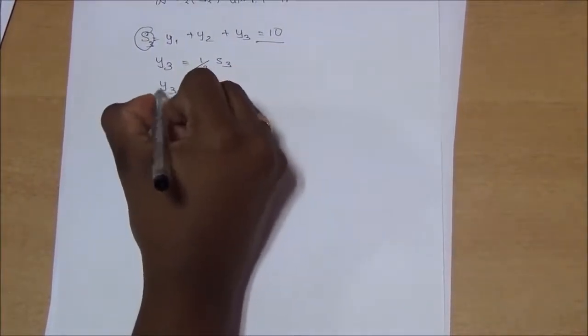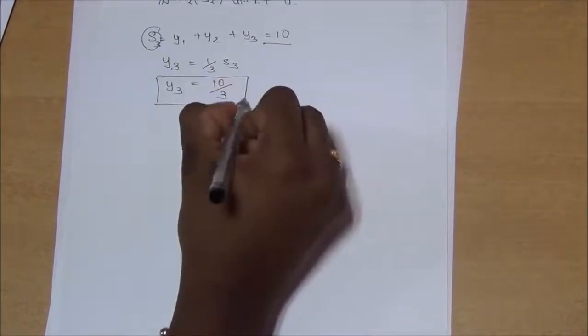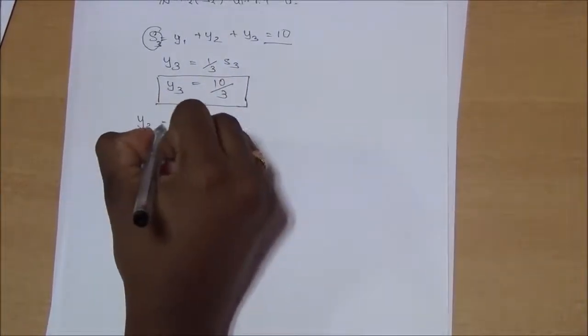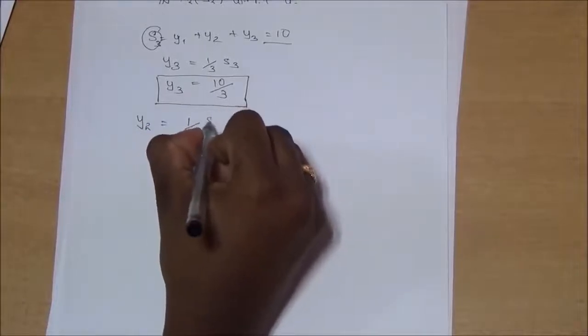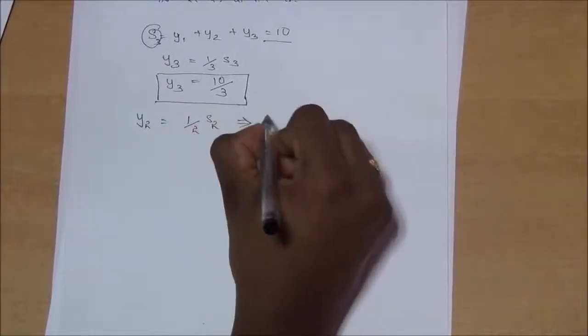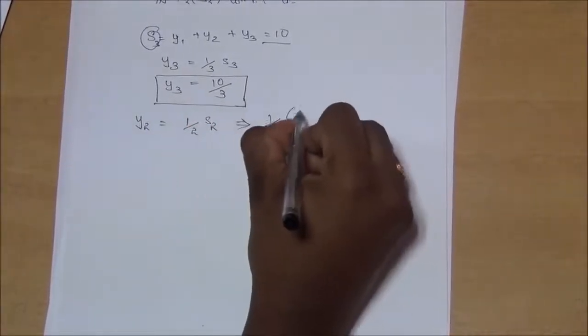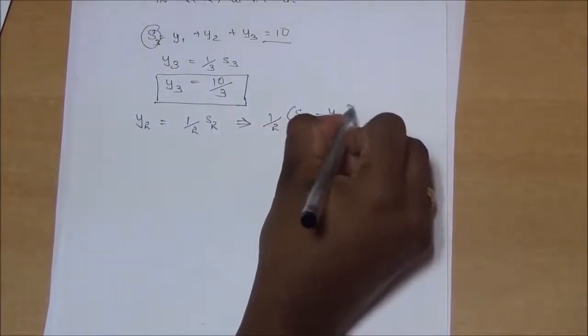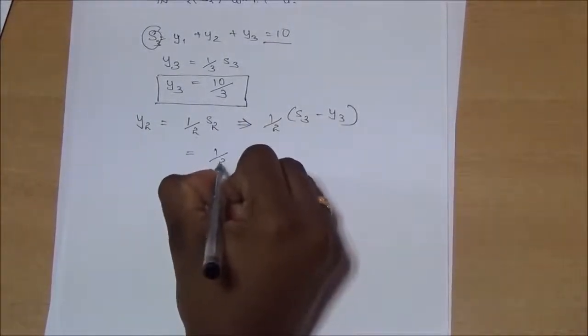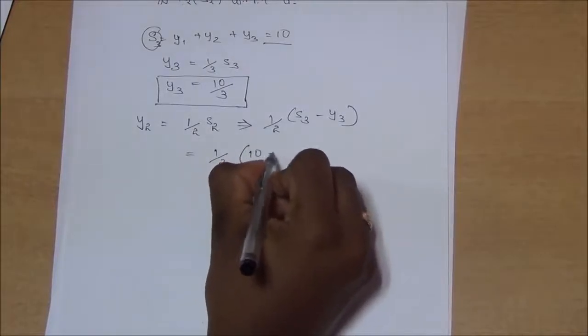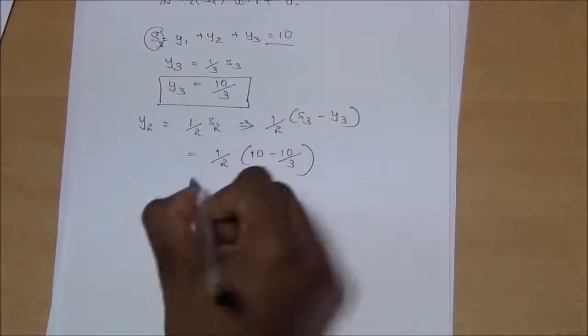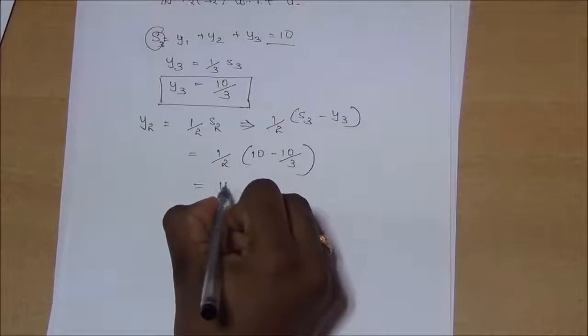So y3 we have calculated. Similarly, y2 is 1 by 2 s2, and s2 is s3 minus y3. So 1 by 2 of 10 minus 10 by 3, and again the value will be 10 by 3.